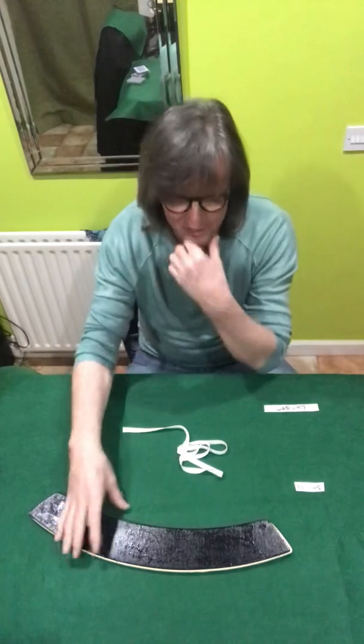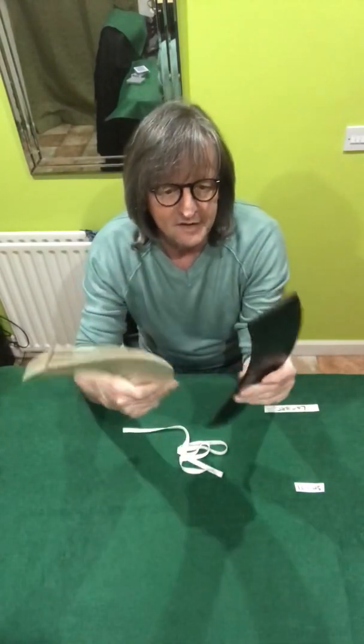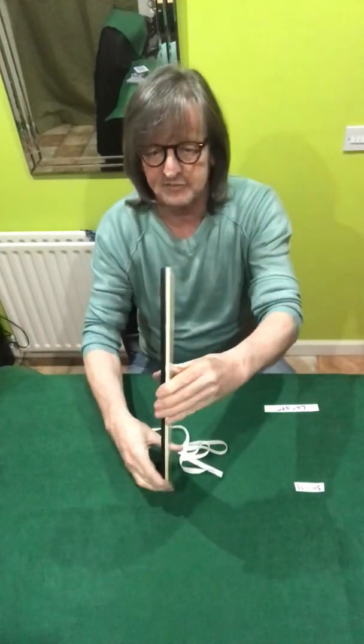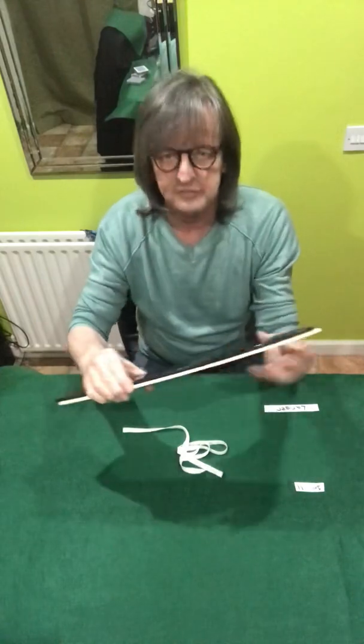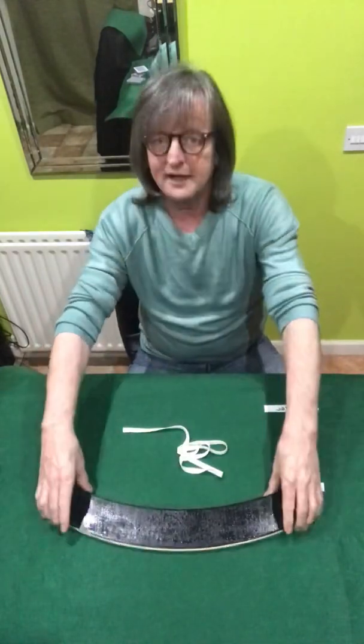I'll show you a little trick. It's a really old trick done with two pieces of wood shaped like a boomerang. Solid piece of wood, equal in length, equal in diameter, thickness, in every way, equal. One is black and the other is white.